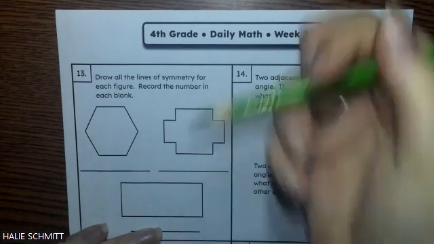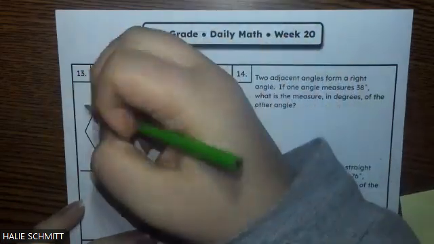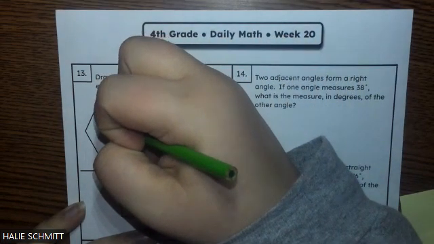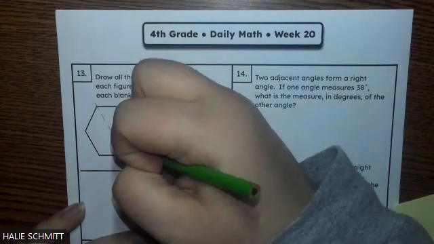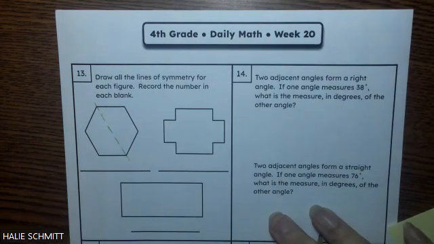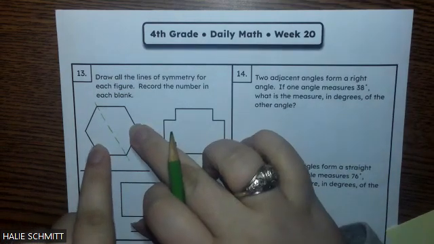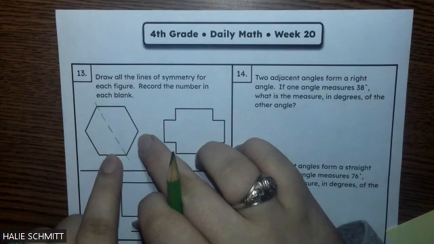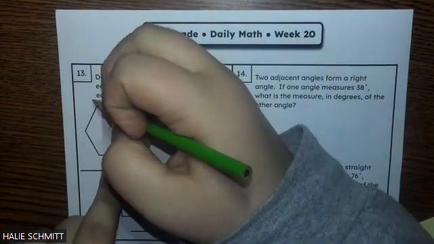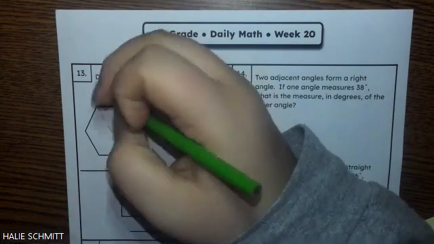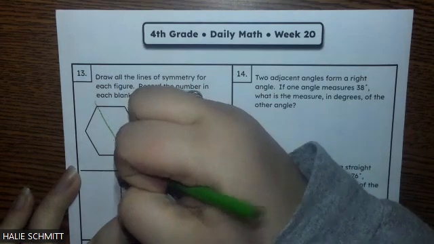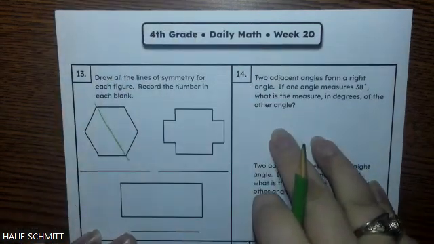So when we are looking at lines of symmetry, we take our color or our pencil and we start by making it a dashed line. Now, if I look on this side compared to this side, are they the same? Yes. We've turned this hexagon into two trapezoids. So this is a line of symmetry. I can make it solid.